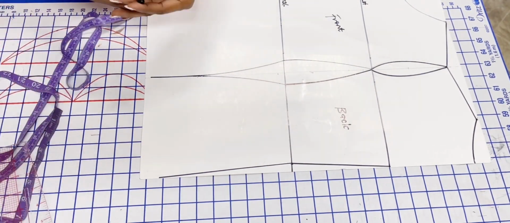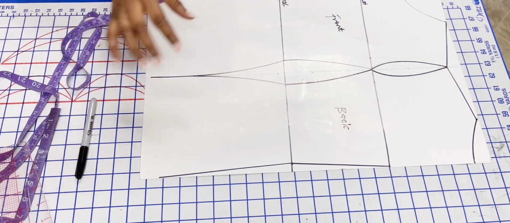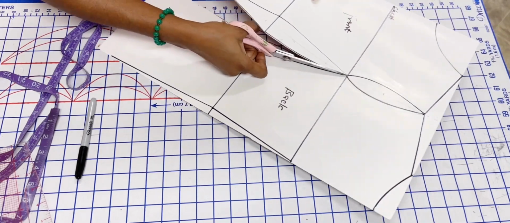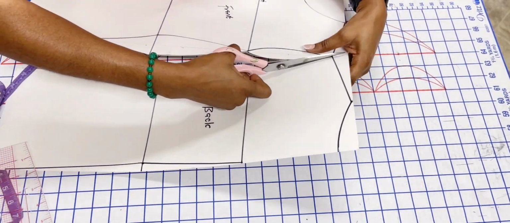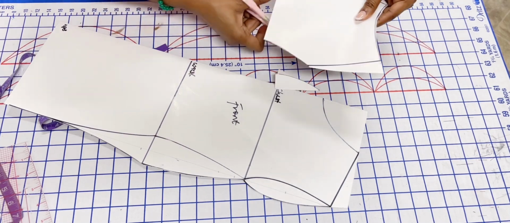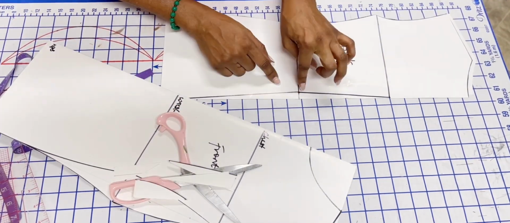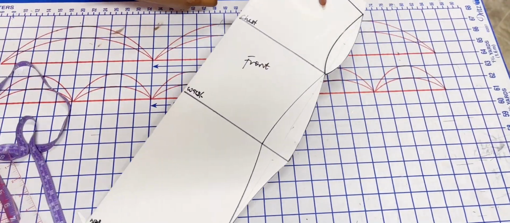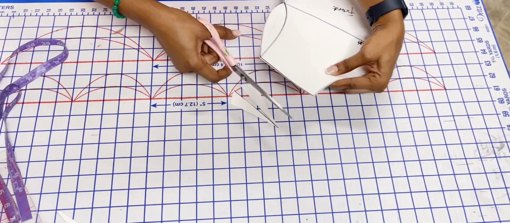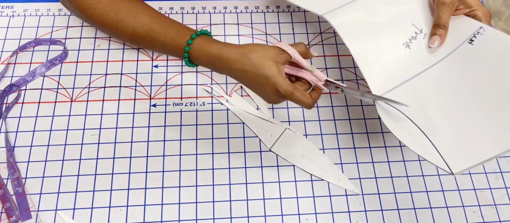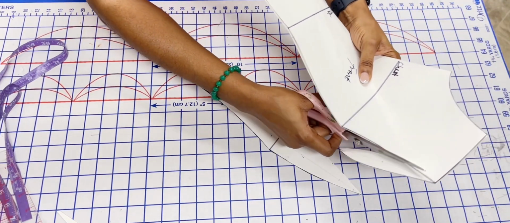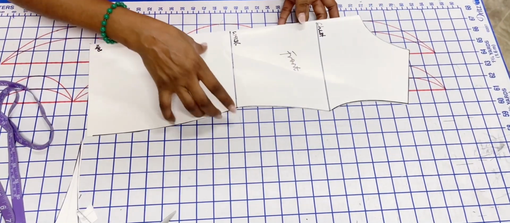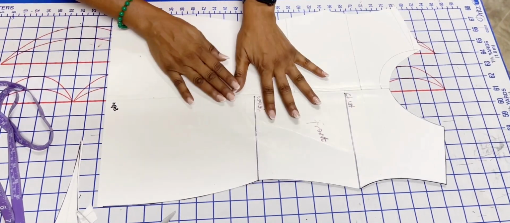So I'm going to cut it out right now, and then I'm going to show you guys how it looks like. Yeah, so this is how it looks.